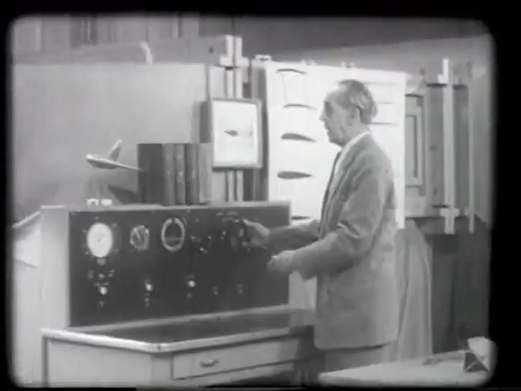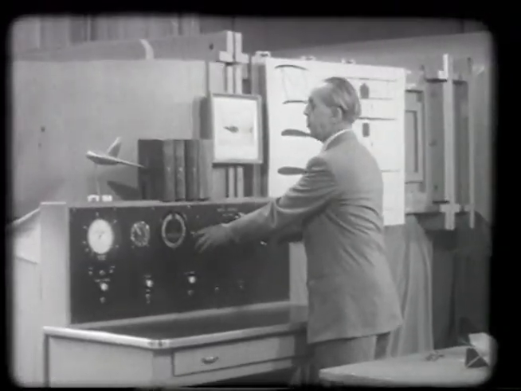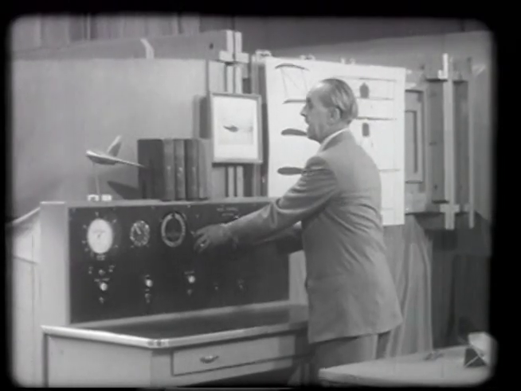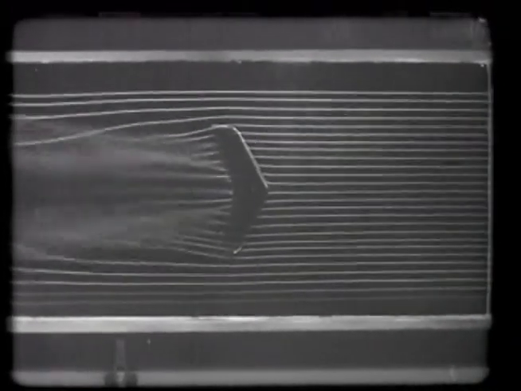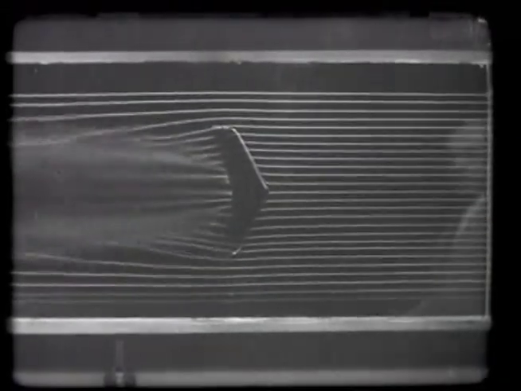And we can see how the flow works in the low-speed range on this model. With these control wheels, I can change the angle of attack, and when I now increase the angle, as you see it now, then you see a very distinct change in the flow.